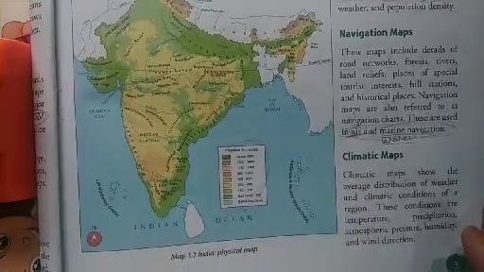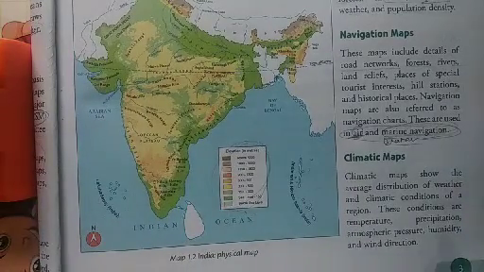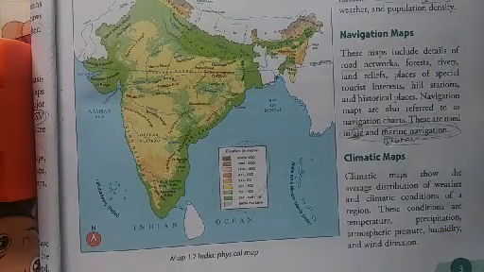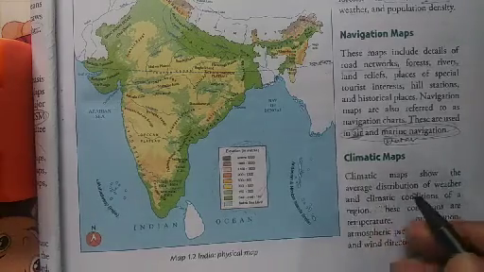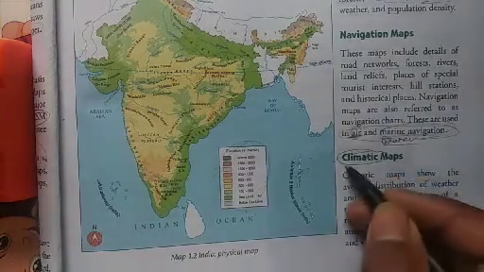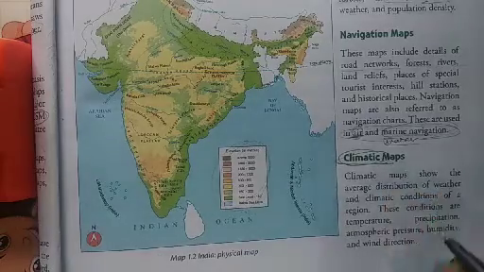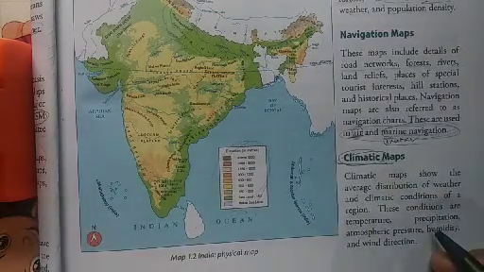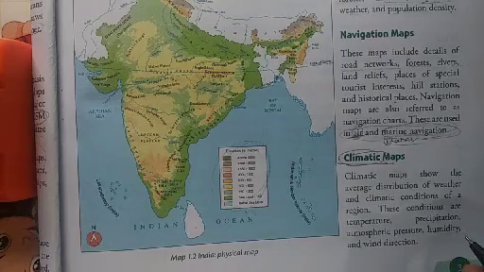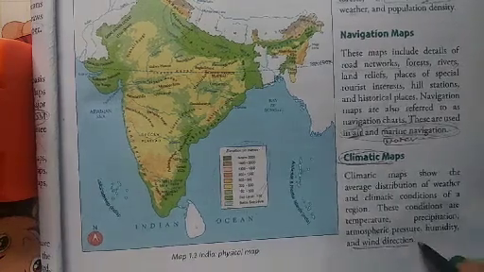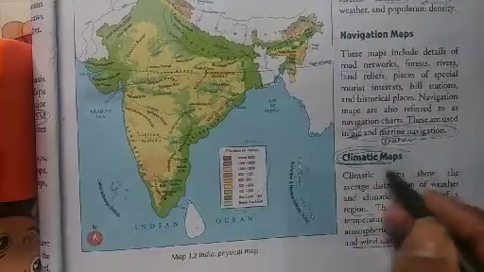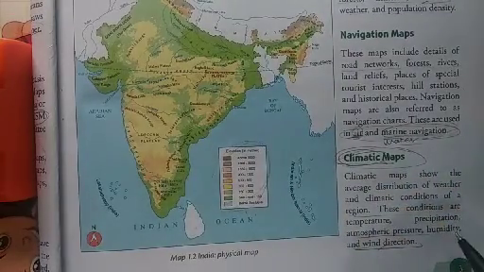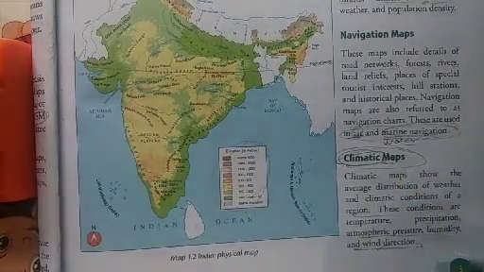Then after that come climatic maps. Climatic maps show the average distribution of weather and climate of a region. So climate shows the different climatic conditions of a region. These conditions are temperature, precipitation, atmospheric pressure, humidity and wind direction. All these come under climatic maps. They even show the direction of the wind and the temperature of different areas.